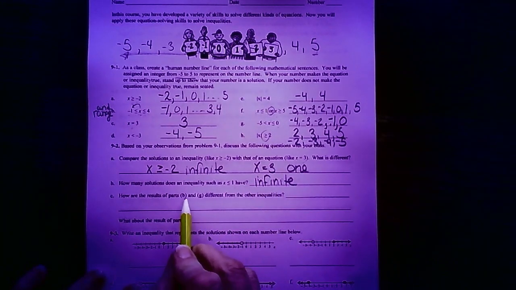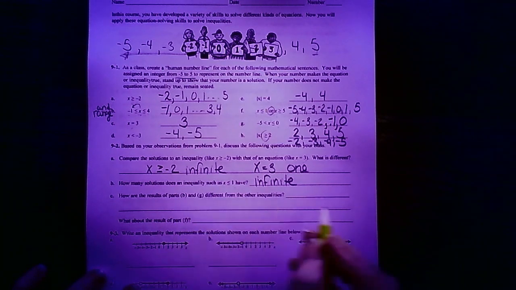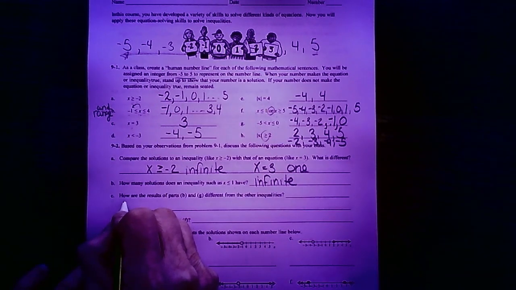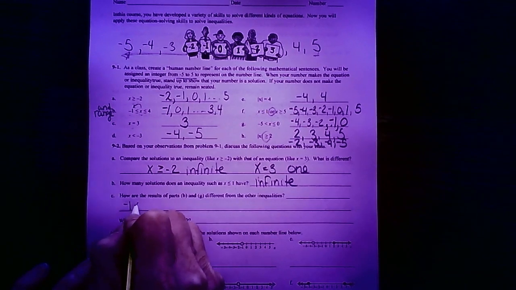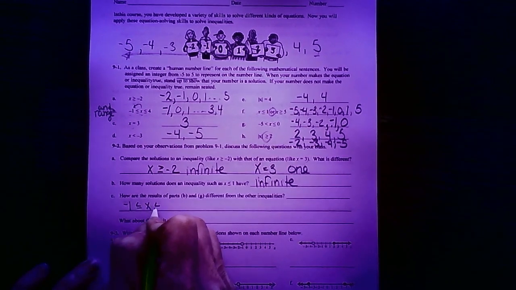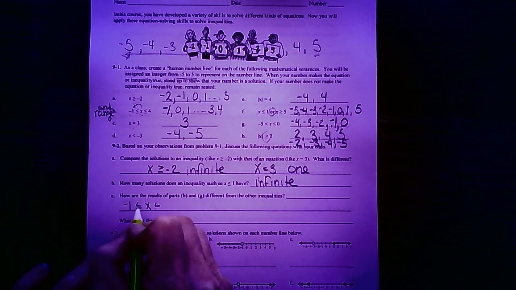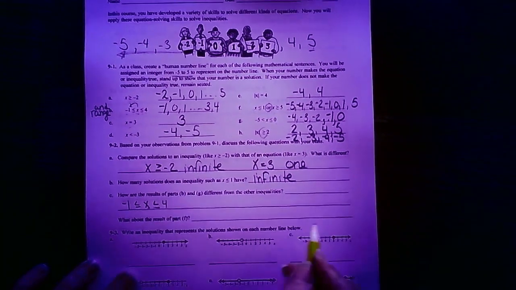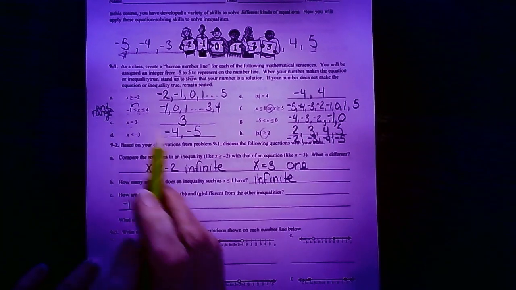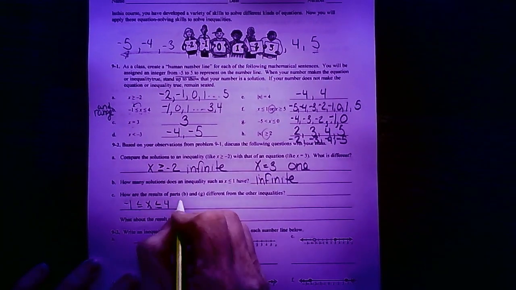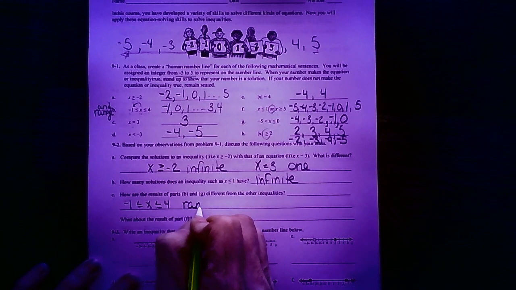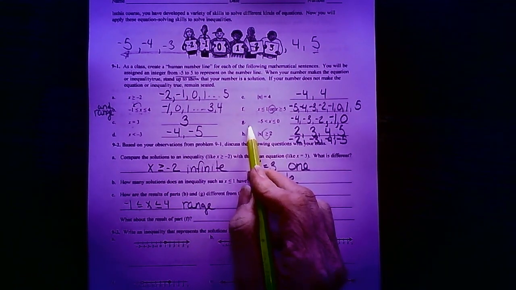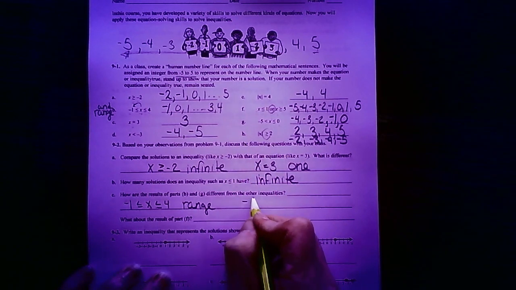If I'm looking at b and g, remember, b was -1 is less than or equal to x, which is less than or equal to 4. Remember up here we talked about this is an and statement, so we're going to have a range. When we look at g, we still have that and statement.